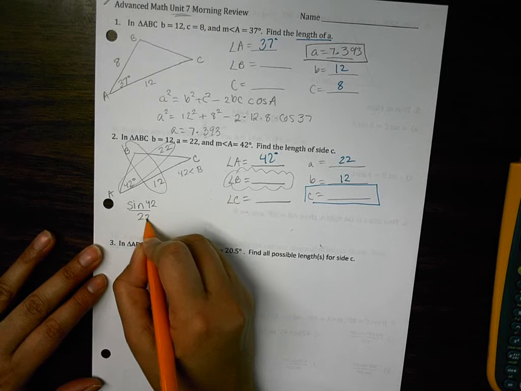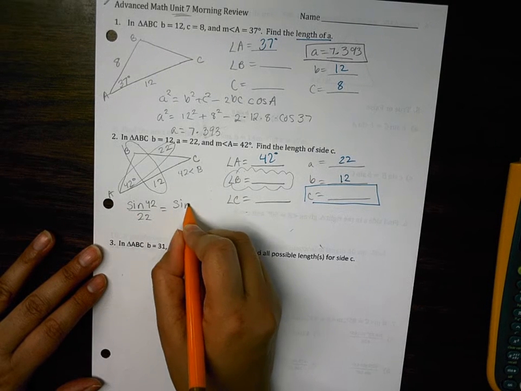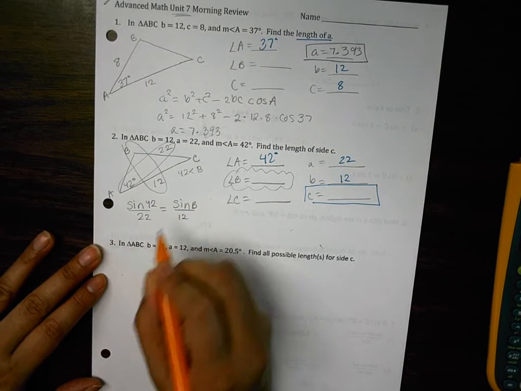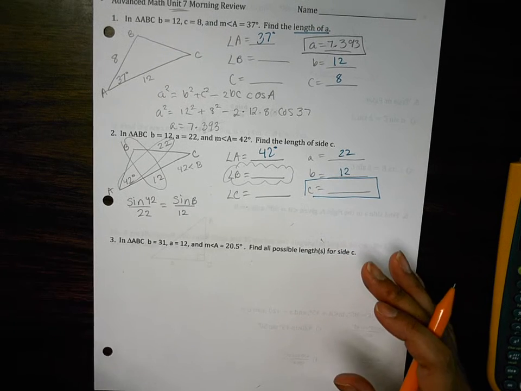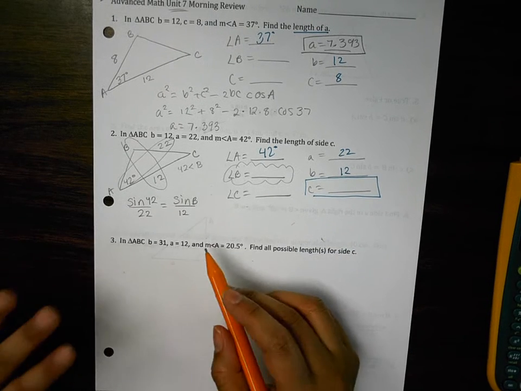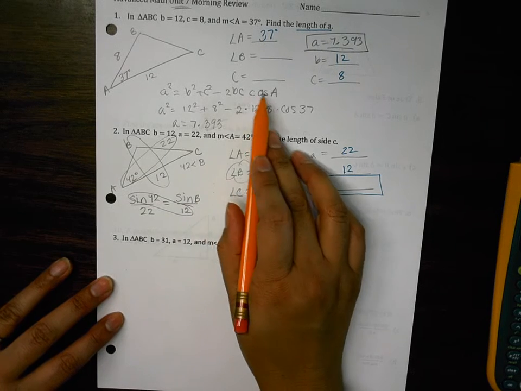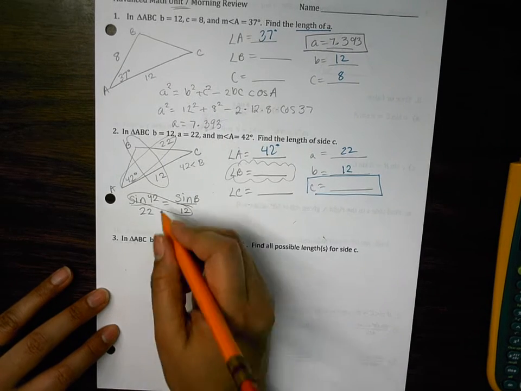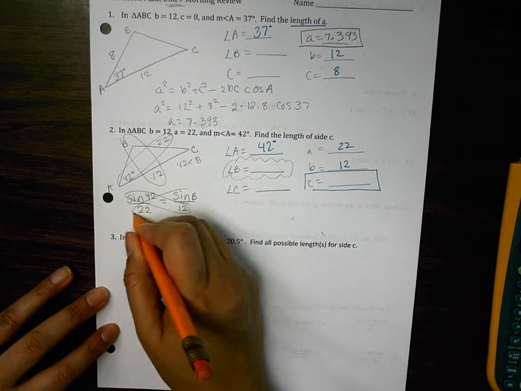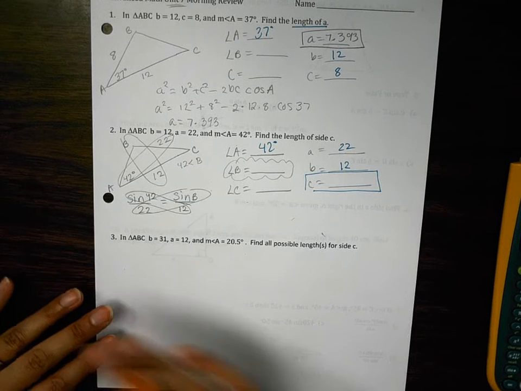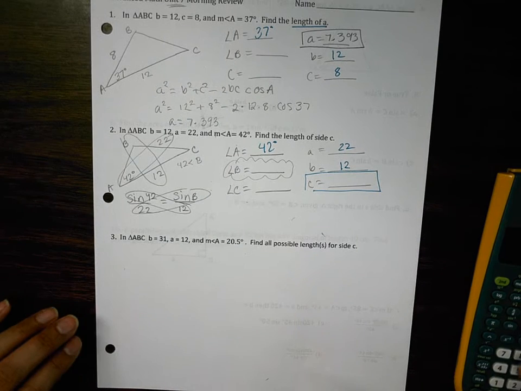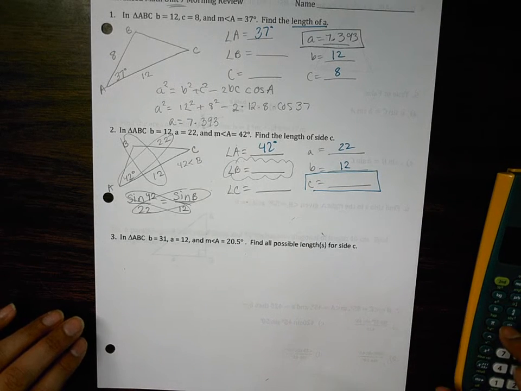Anyone? Sine of 42 over 22 equals sine B over 12. And because this is not law of cosines, I don't have to rewrite it. I am looking for an angle, but I don't have to, I mean, I do have to cross multiply, but I don't have to do like what I would have done over here by subtracting and dividing. All right, so go ahead and cross multiply and divide. Second sine, second answer at the end.